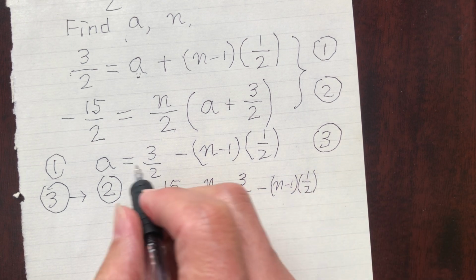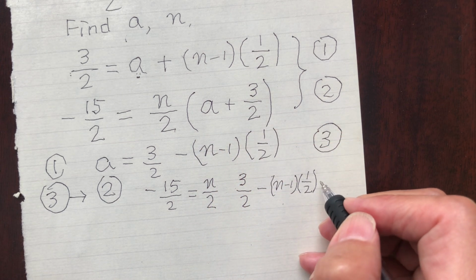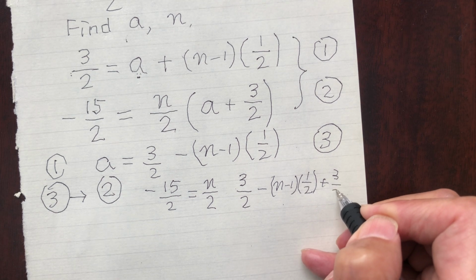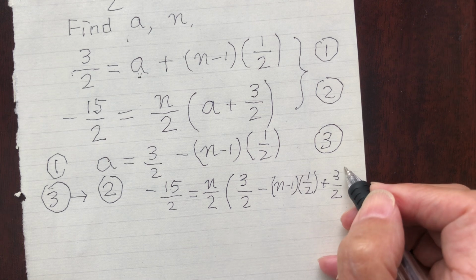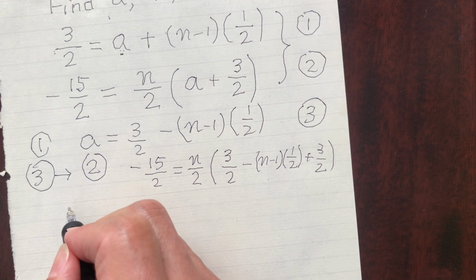This part is my a. But I need a plus 3 over 2, so I need to plus 3 over 2. And this whole thing is in bracket. So carry on the calculation.